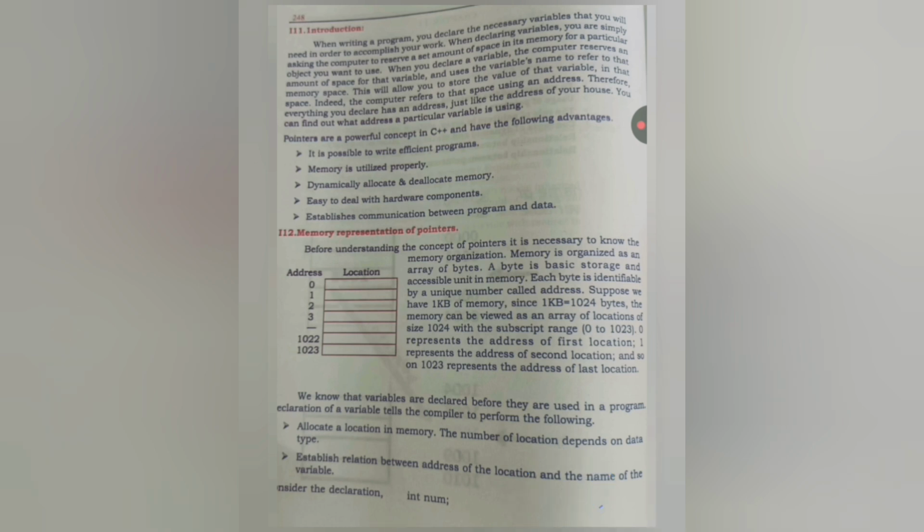Okay, so depending on the data type, for example 4 bytes for int, it depends on the data type. Second thing is a relationship is formed between the variables. So the variable name, that is num, and its memory address.